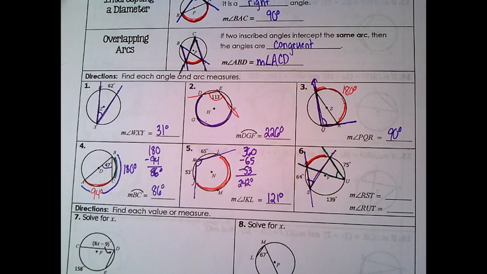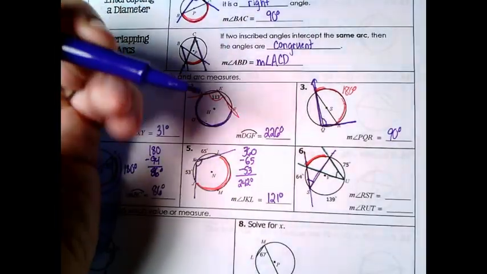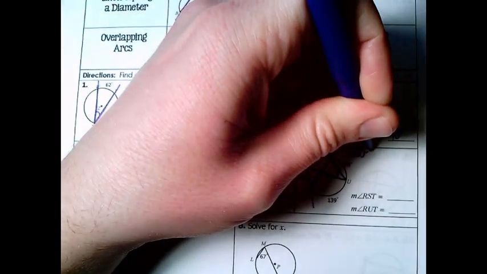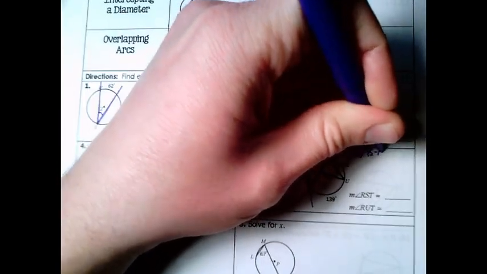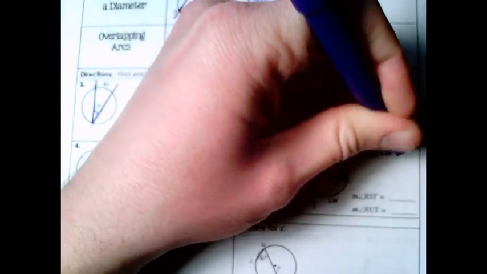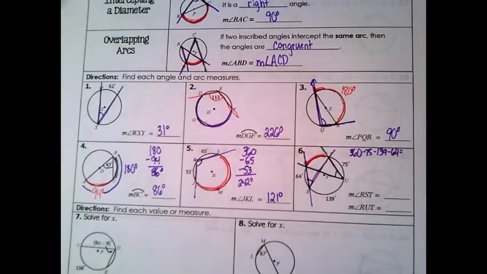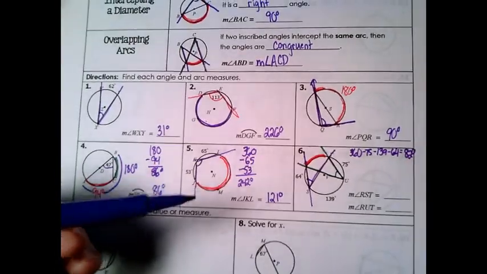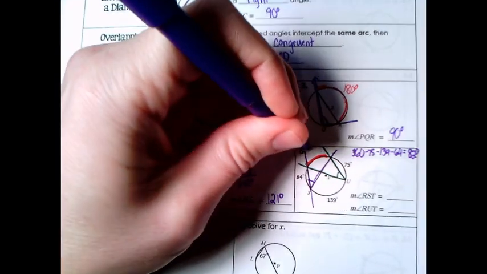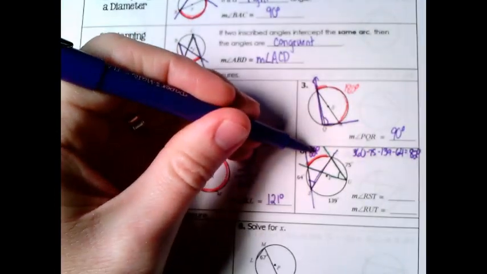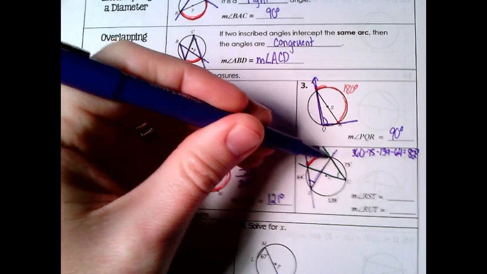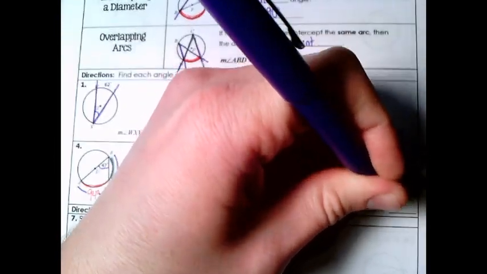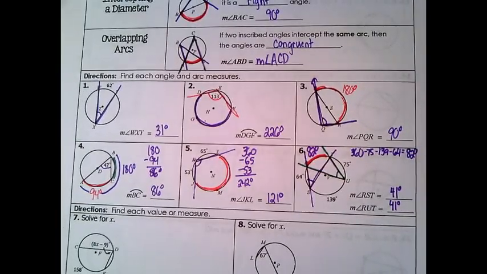So how do I get to that? Well, they give me all the arcs except for the red part. So you can start with 360, minus out 75, minus out 139, minus out 64. And when I subtract all that out, I get 82. Again, I've got that the big arc is 82 degrees, but I'm going from big to small. And when you go from the big arc to the small arc, you take half. So they're both going to be 41 degrees, both those angles.